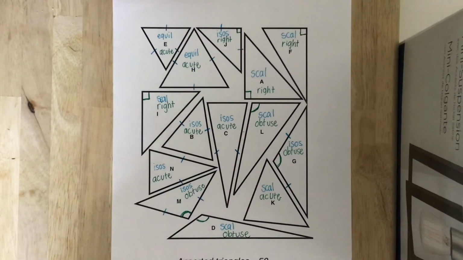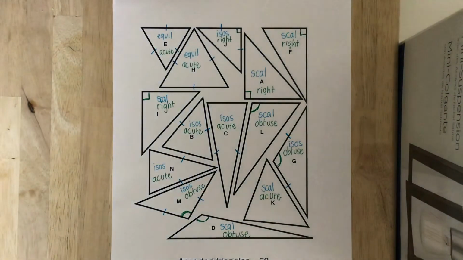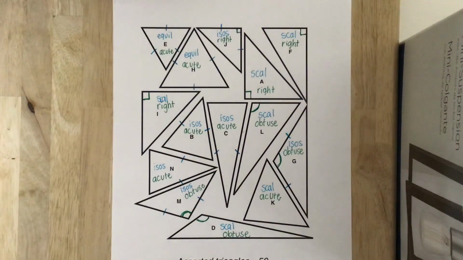I hope that you've noticed that as we're going through and sorting these, we can look at the side length and the angles to classify our triangles. Good job on day 16.